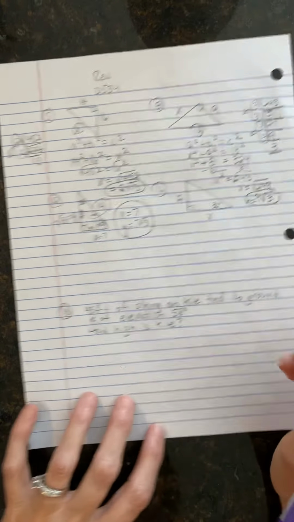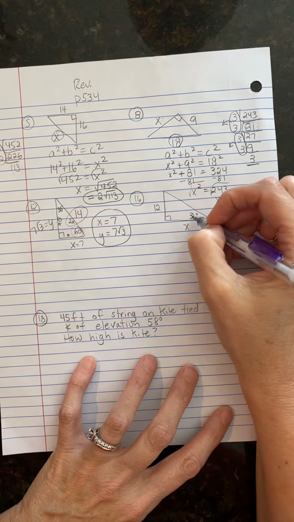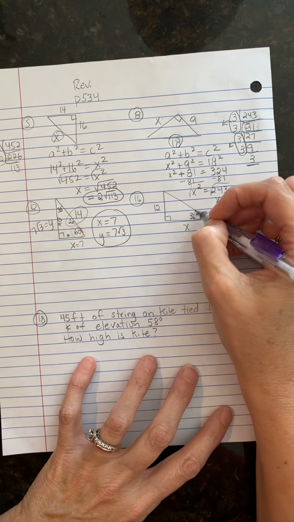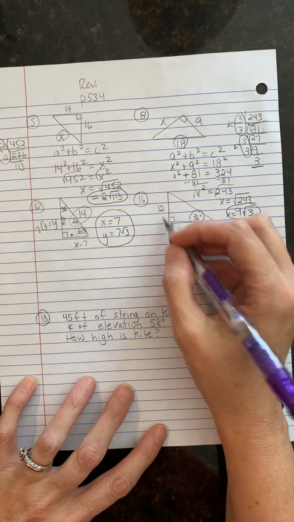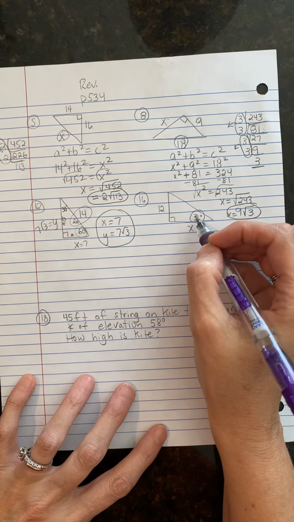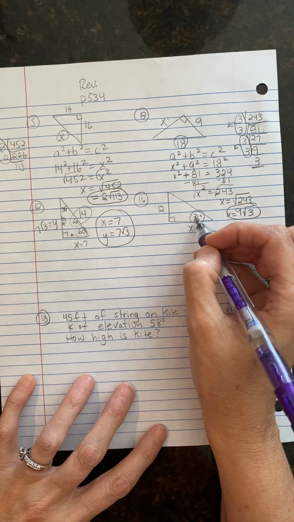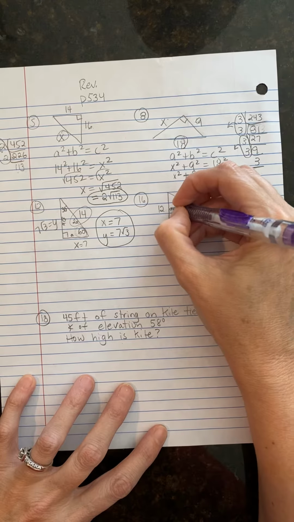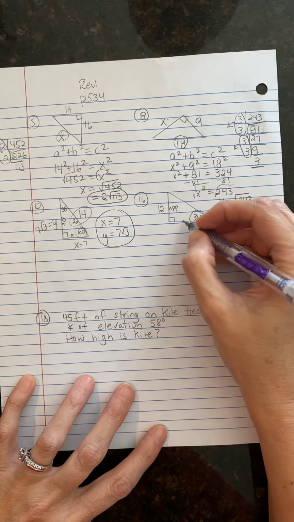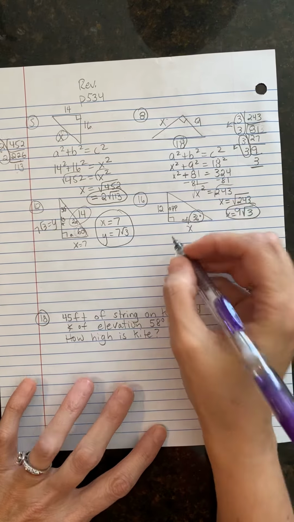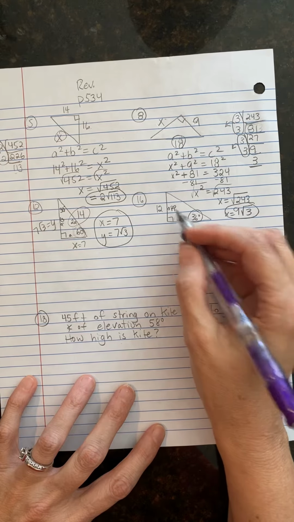Okay, number 16. Since that is not a 30 or a 60 or a 45, this is a trig problem. So we have to decide which kind of trig problem it is. In relation to that angle, that's why I circled it, I have the side across from it. This is opposite. I have the side right next to it. This is adjacent. So this is a tangent question. Opposite and adjacent is a tangent question.